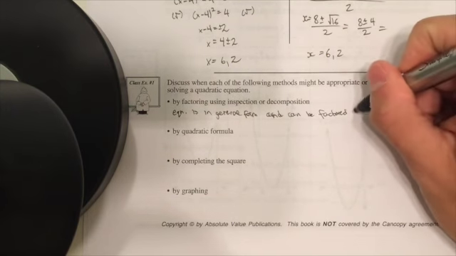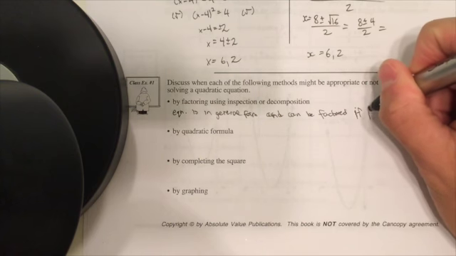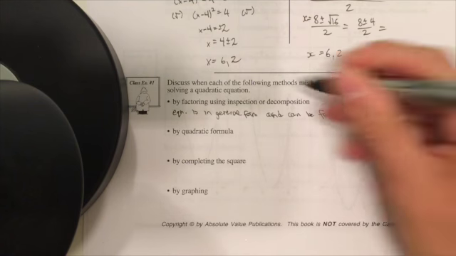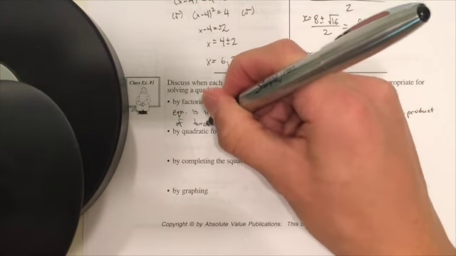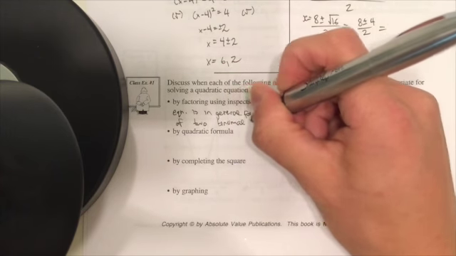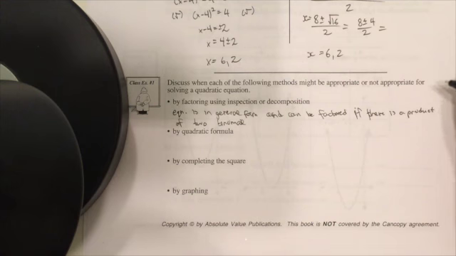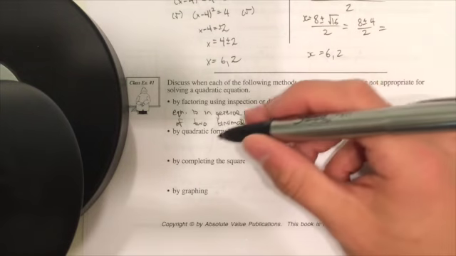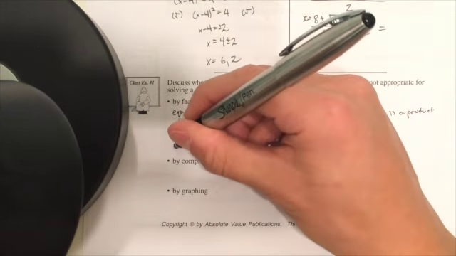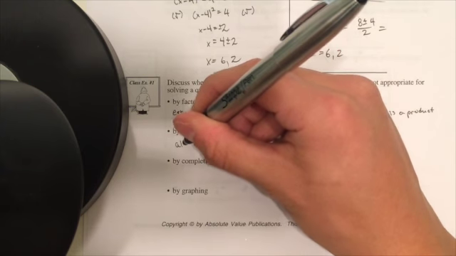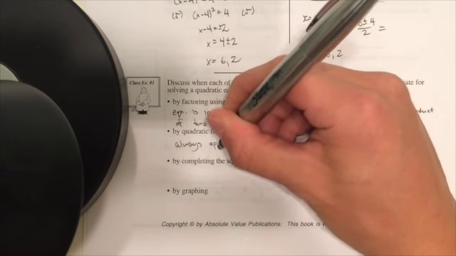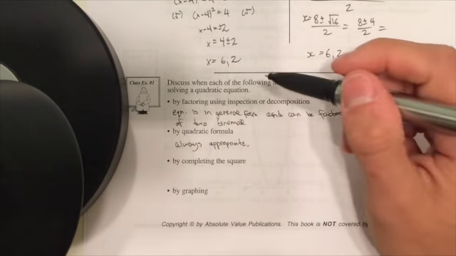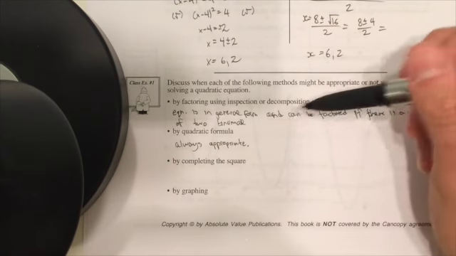So that's if there is a product of two binomials. Okay, so if there's a product between our C value and our A value, and a sum between our middle term and end terms. Okay, so the quadratic formula, well, we can always use this actually. This is always appropriate to use. That'll work with everything, but especially when something's impossible to factor.